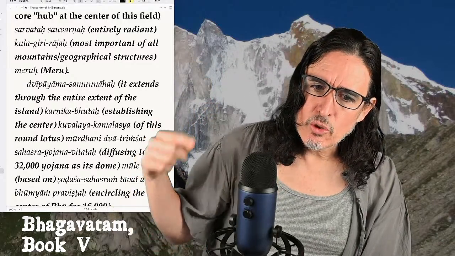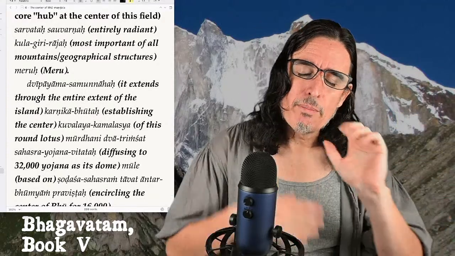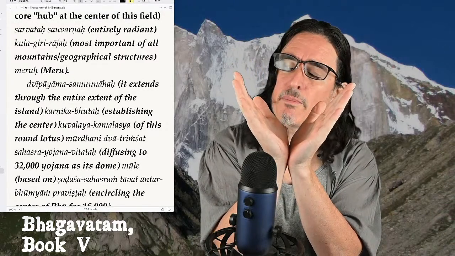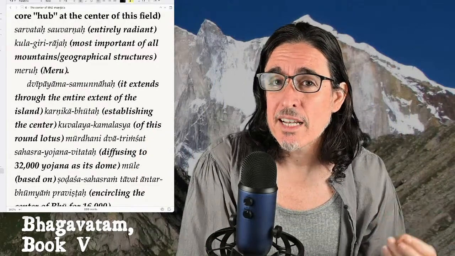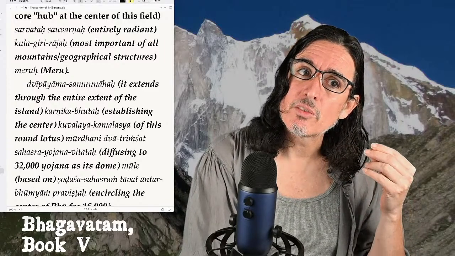Sodashasaham. So this word means, sodash means 16, sahasra basically means 1,000. So 16,000, I guess, yojanas, but it might mean also 16,000 as a multiple. But I'm thinking that the height of the Bhumandala, the height of the Meru is 16,000. So it would be the radius. But this doesn't match with what he's said before about 9,000 for the entire varsha. But he did say that there's this space in between the varshas.